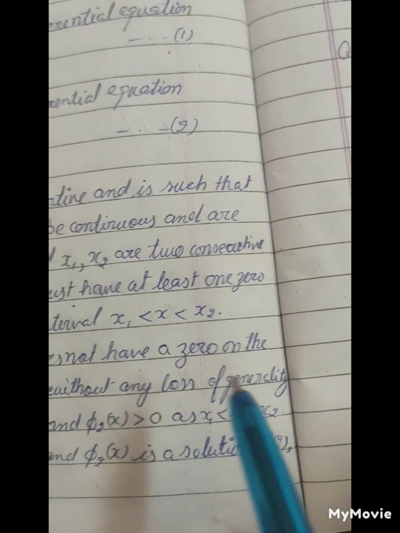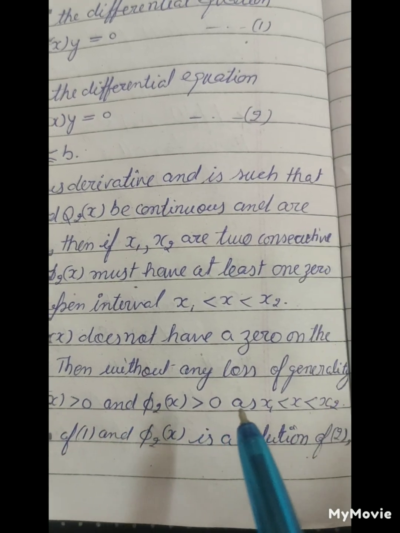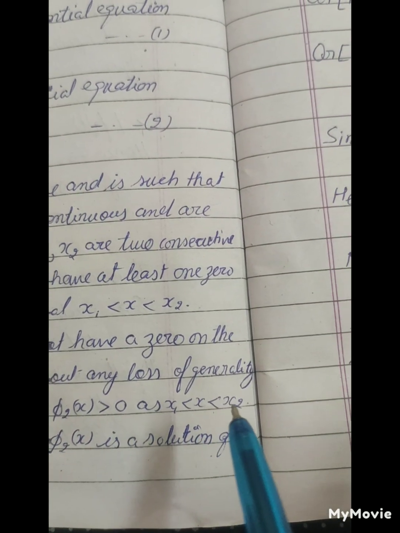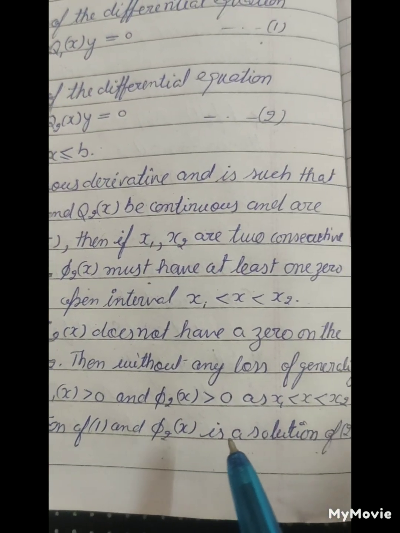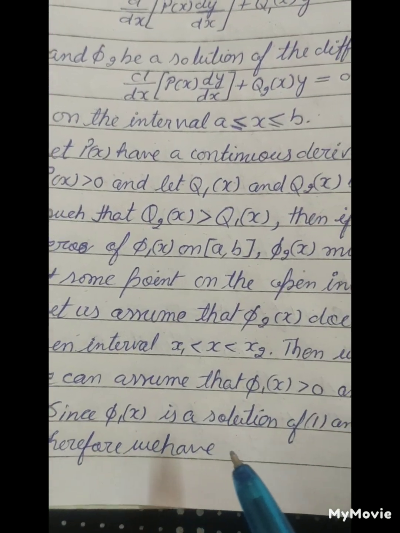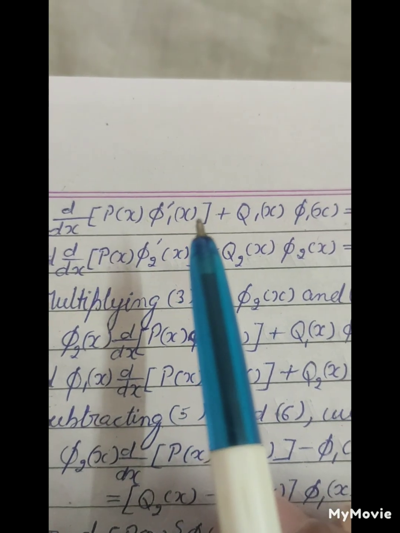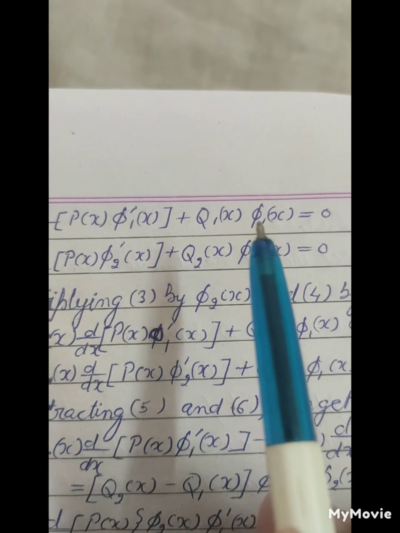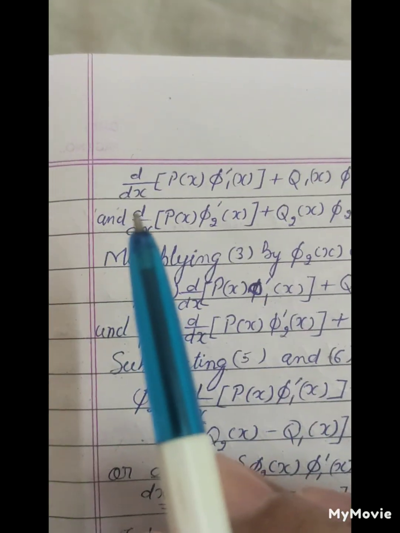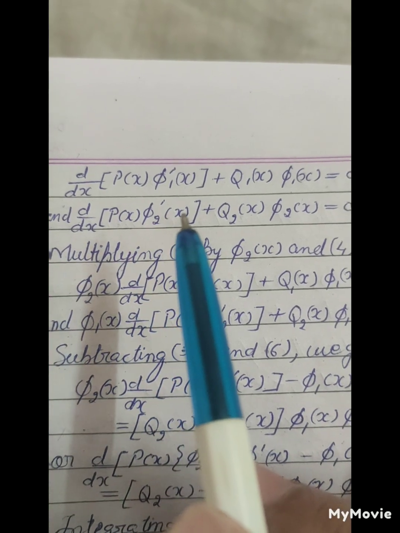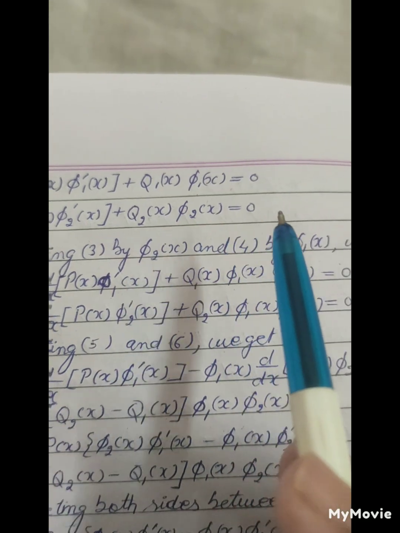Then without any loss of generality, we can assume that phi 1(x) is greater than 0 and phi 2(x) is greater than 0 for x1 < x < x2. Since phi 1 is a solution of equation 1 and phi 2 is a solution of equation 2, we have d/dx (p(x) phi 1'(x)) + q1(x) phi 1(x) equals 0. Equation 3.